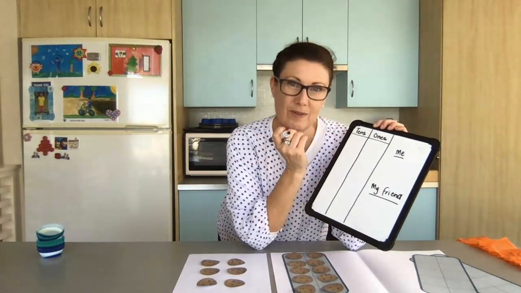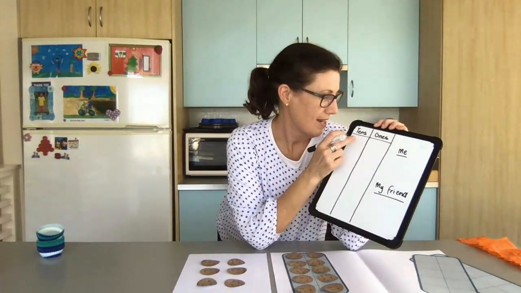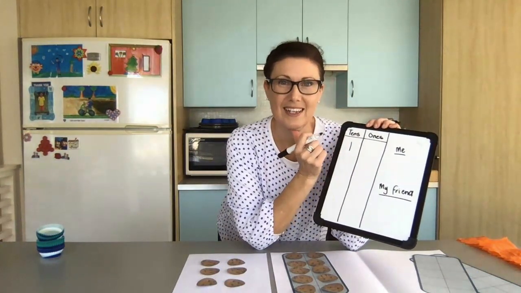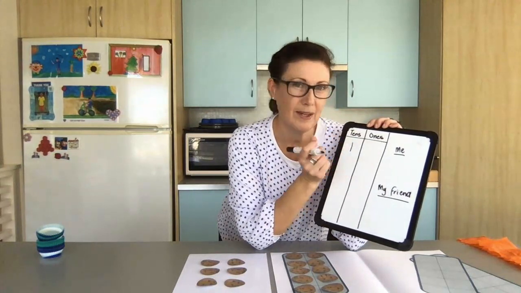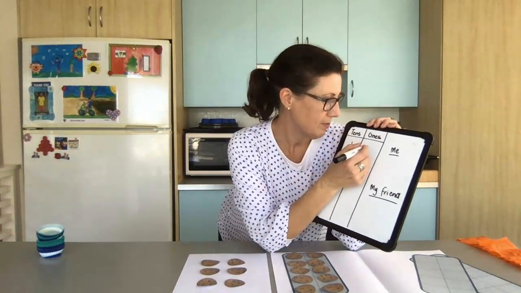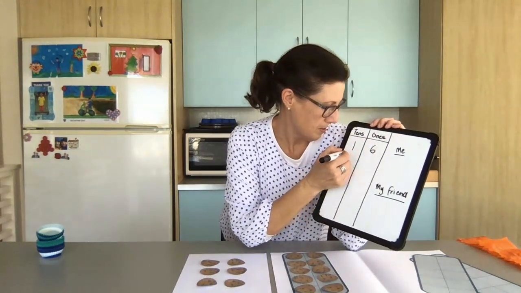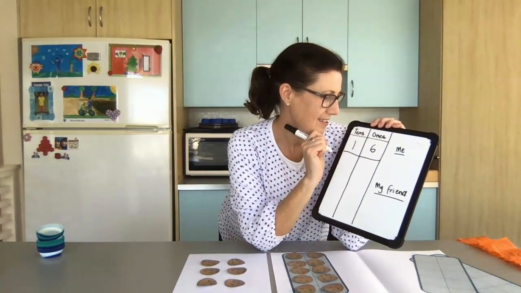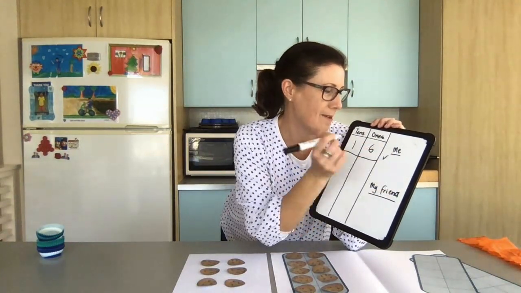Okay, so if I can do it right, I get a tick. Now, I had to put a 1 in the tens column. How many ones did I roll? I rolled a 6, so I had to put 6. And was I right? Yes. So I get a tick for me.